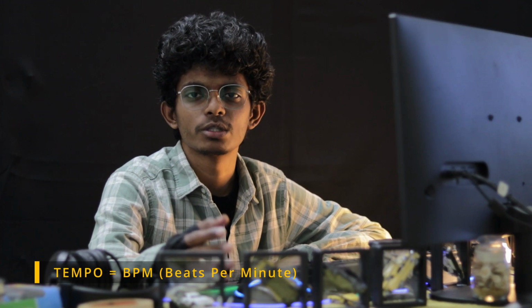Slow songs are usually from 60 to 80 beats per minute. The medium ones are from 100 to 120 beats per minute. And the faster ones are from 130 and above. The key tells your DAW which notes sound good together. Even if you don't know theory, this helps your instruments sound just right.